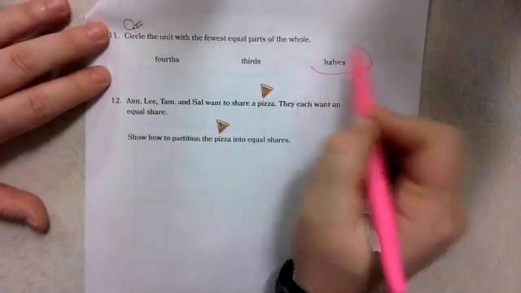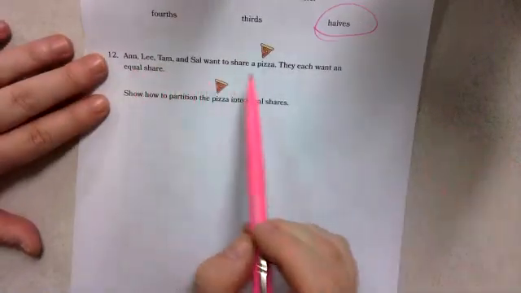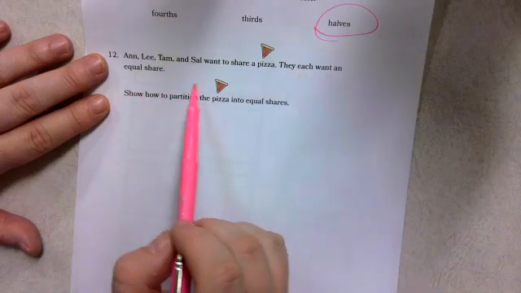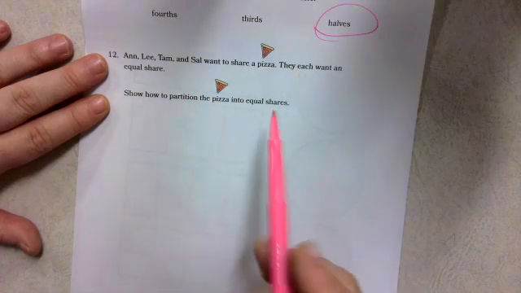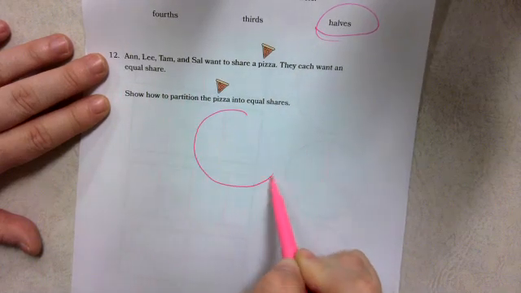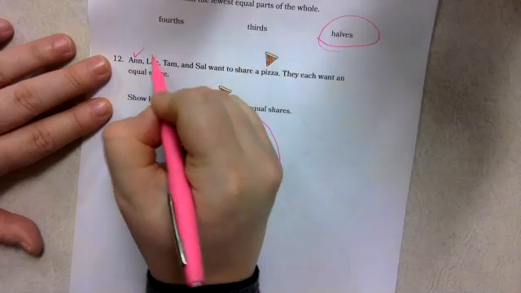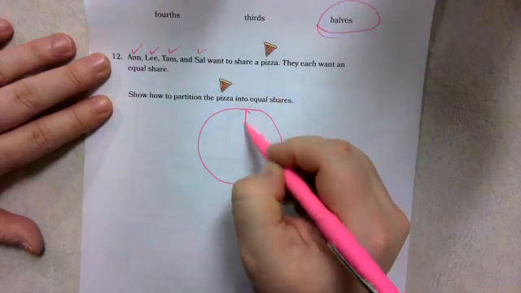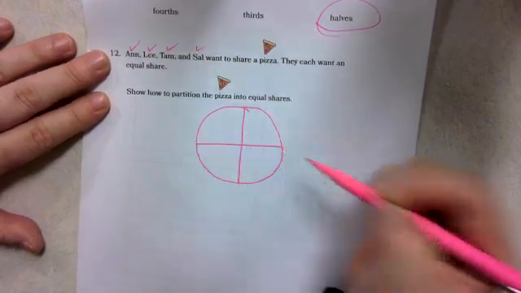That would be halves. And then here, Anne, Lee, Tam, and Sal want to share pizza. They each want an equal share. Show how to partition the pizza into equal shares. So here's my pizza, and I have 1, 2, 3, 4 people who want to eat it. So I would partition it into fourths.